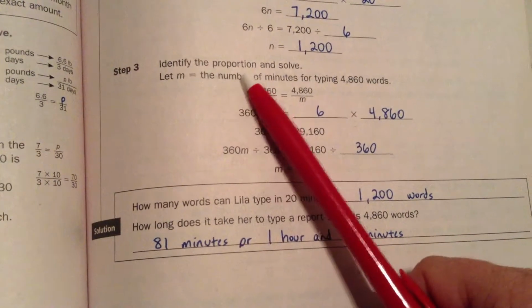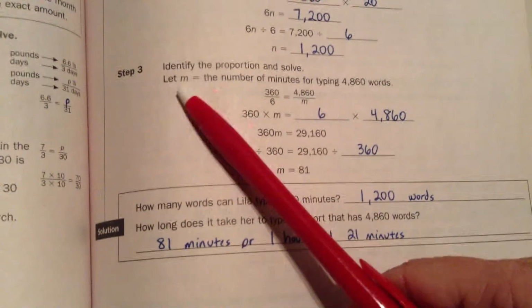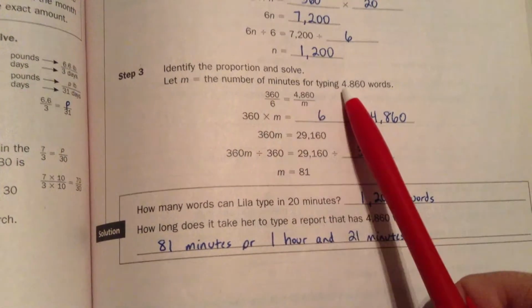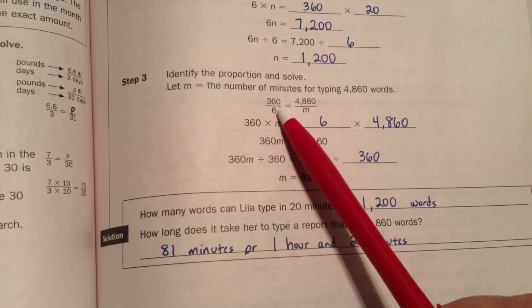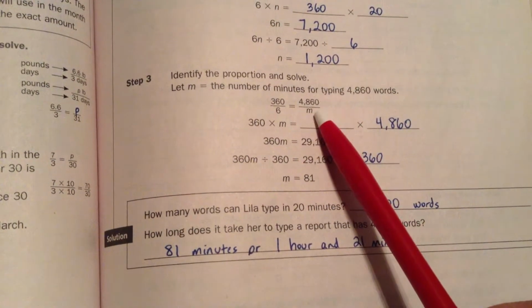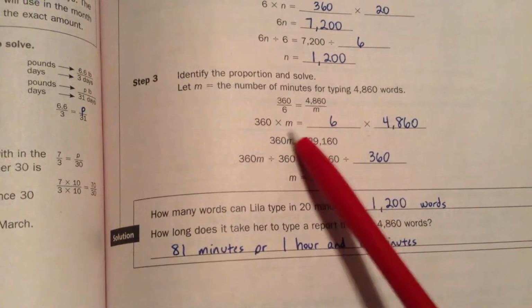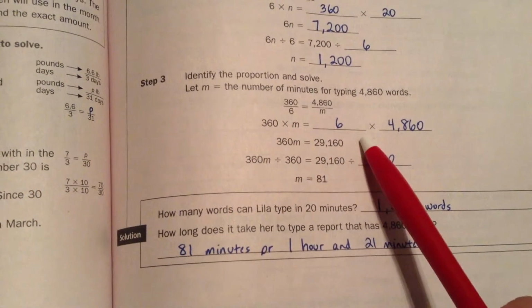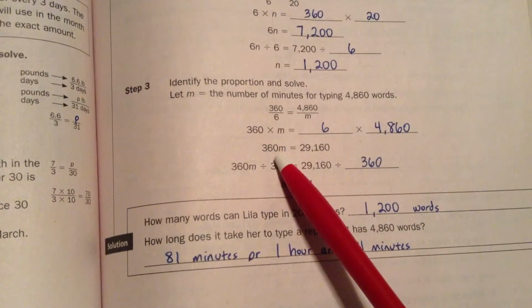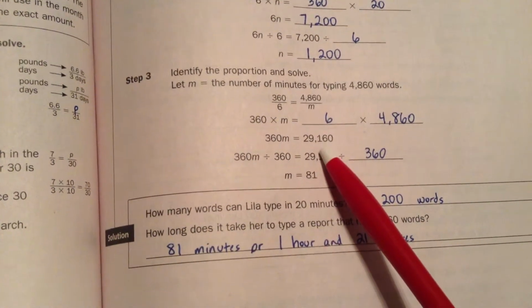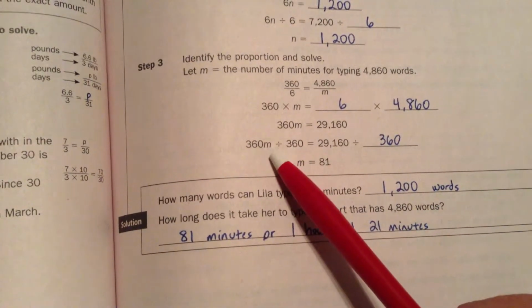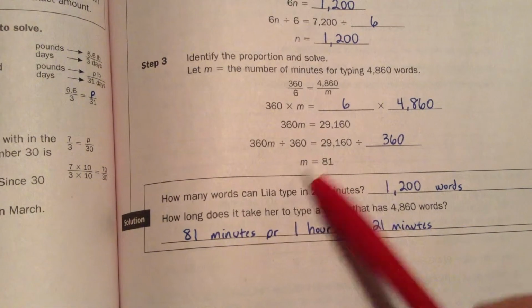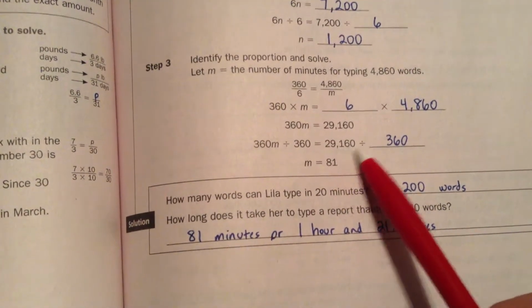All right, we're going to identify the proportion and solve. We're going to let M equal the number of minutes for typing 4,860 words. So we put 360 over 6 and 4,860 over M. Cross multiply. So 360 times M, and then 6 times 4,860. That comes out to 360M equals 29,160. We divide both sides by 360 to isolate that variable. So that's M, and 29,160 divided by 360 is 81.